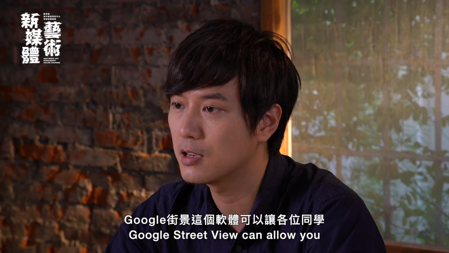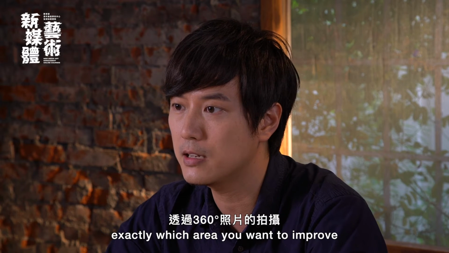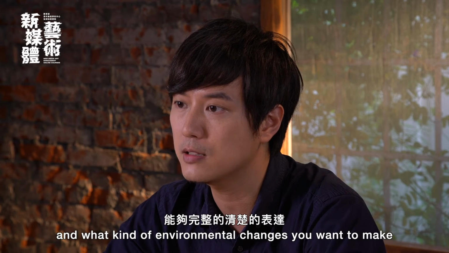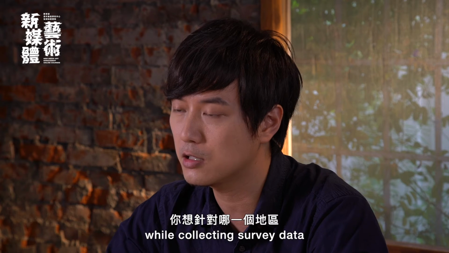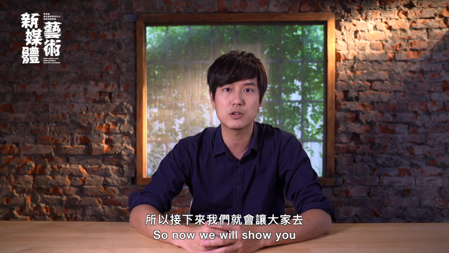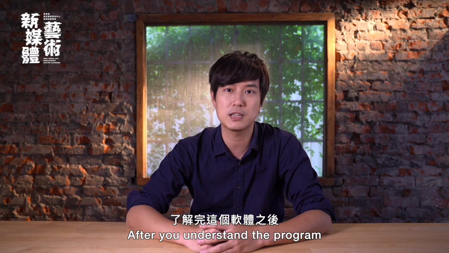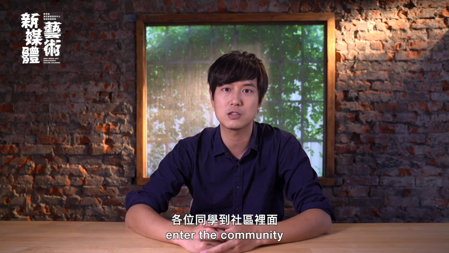Google Street View can allow you to clearly express exactly which area you want to improve and what kind of environmental changes you want to make, while collecting survey data and investigating. So now we will show you how to use this program. After you understand the program, we will have you enter the community.